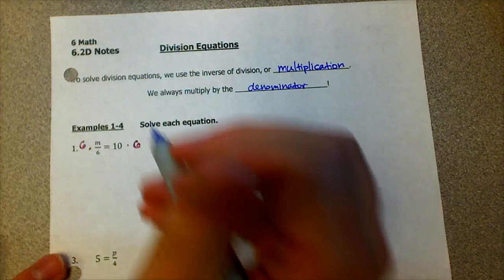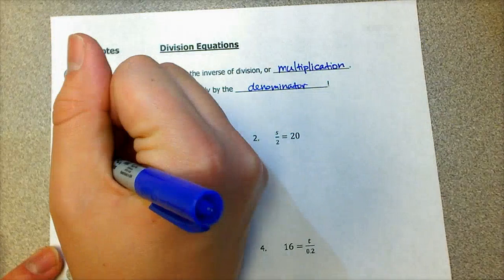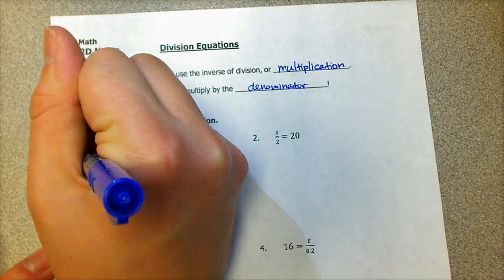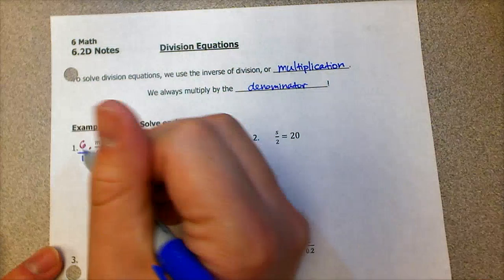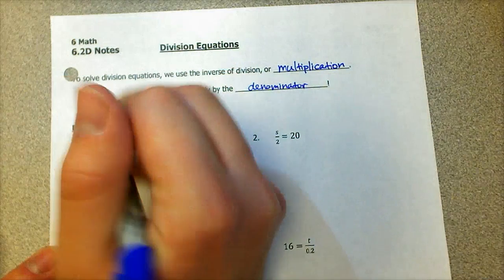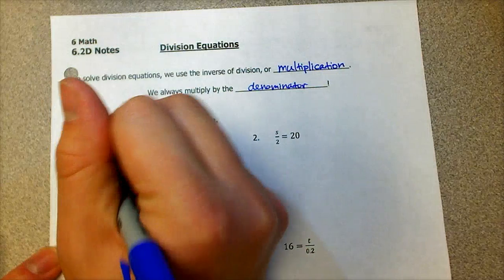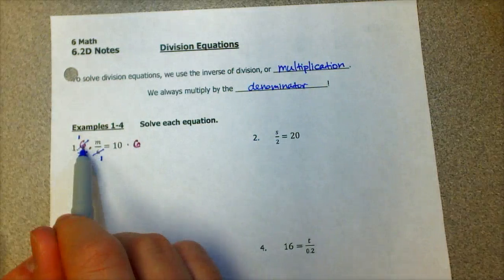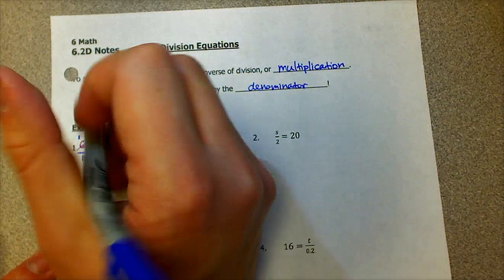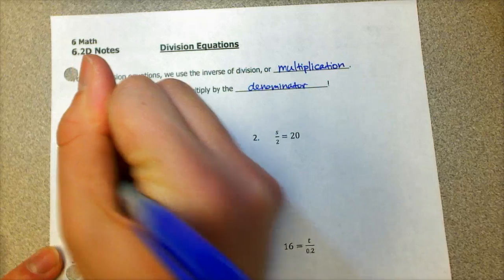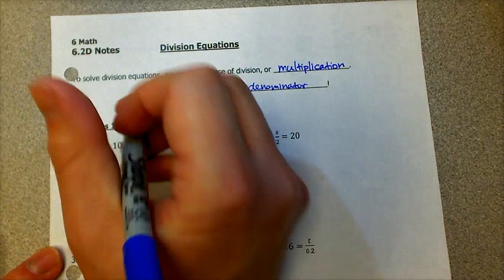Remember, when you multiply by 6, you're really multiplying by 6 over 1. And when we do that, these 6's here are going to cancel each other out. One's in the numerator and one's in the denominator. And so we're left with 1 times m all over 1, and that just becomes m. So we get m equals 10 times 6, which is 60.